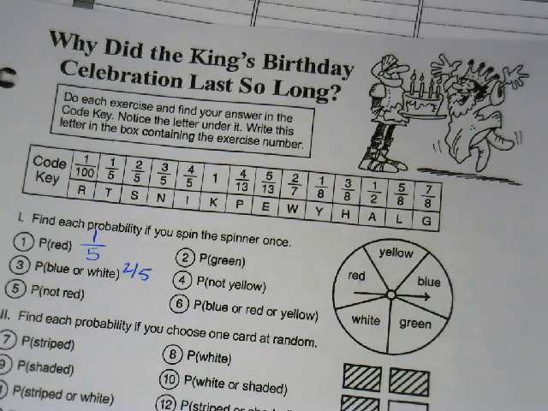Probability of green. How many greens do you see? Out of how many in total? How many sections in total? How many total sections are there in the pie? What is it divided up into? How many pizza slices? 5. So how many are green? 1. And how many in total? So you would write a fraction, 1 over 5.